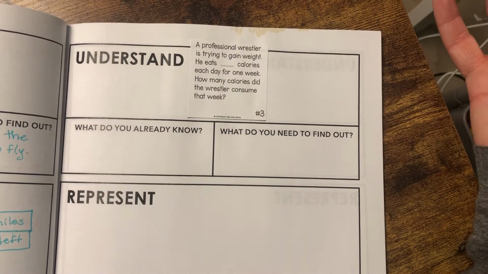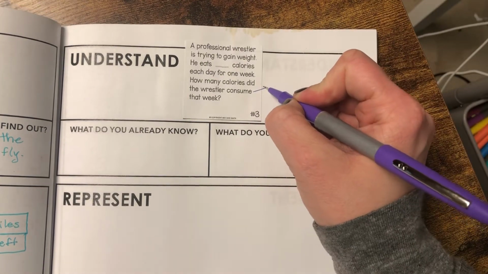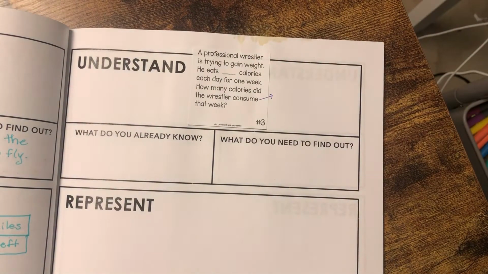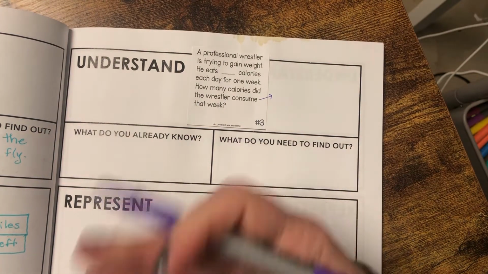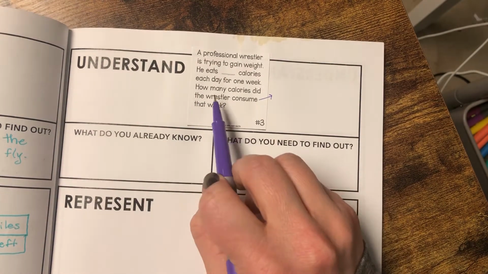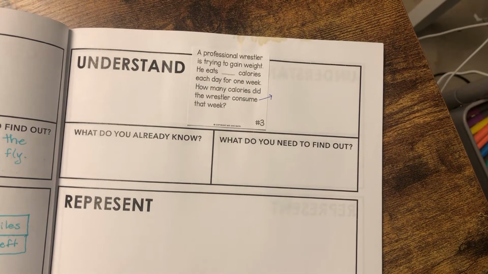First, I want to make sure that vocabulary isn't tricking you up. So this word consume, we have heard this before when we talked about economics and social studies. There were producers and there were consumers. Consumers were the people who would use the products or use the services. So you can also think of the word consume as taking in. So we want to know how many calories did the wrestler take into his body that week. Calories are going to be like your nutrients from food. So how many calories each day did he take in, and how much does that equal in the week?